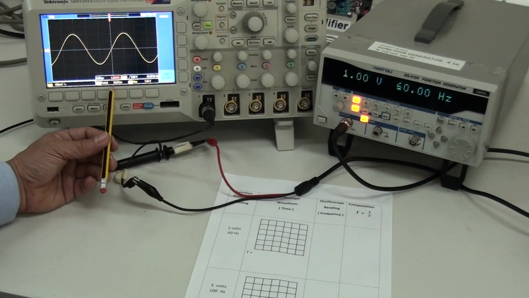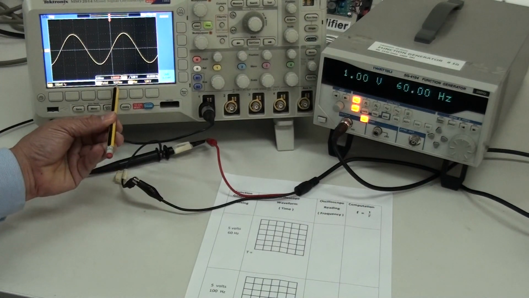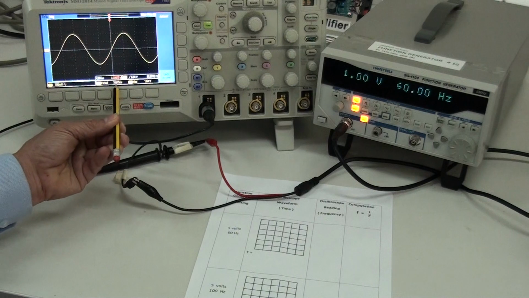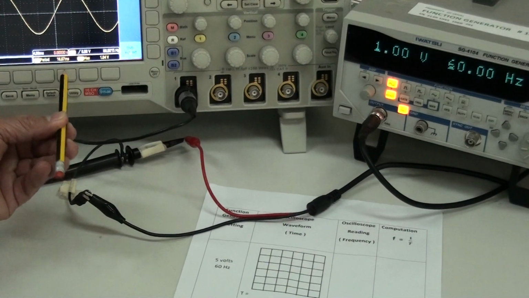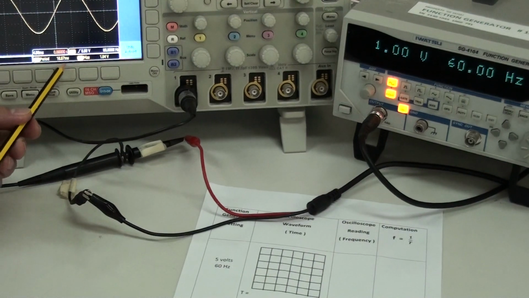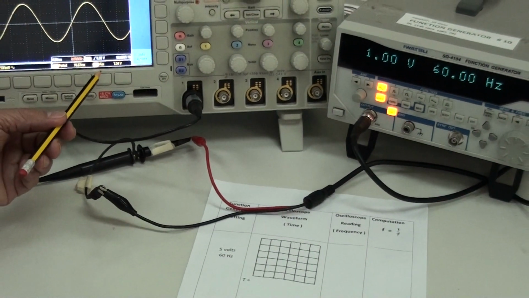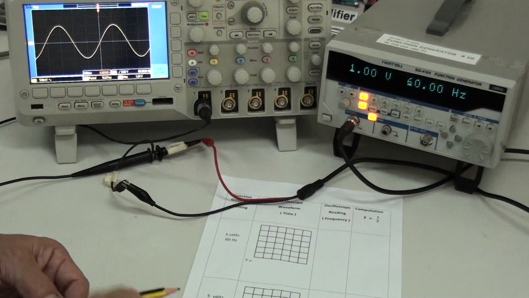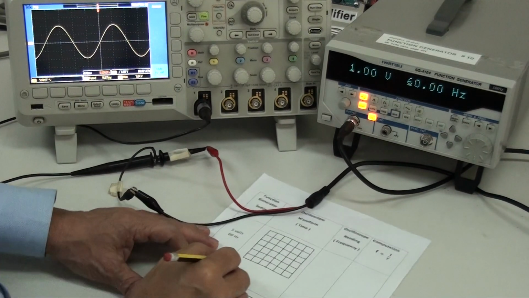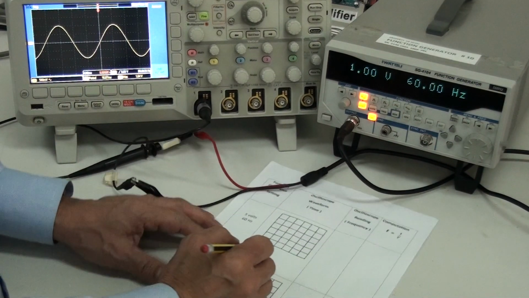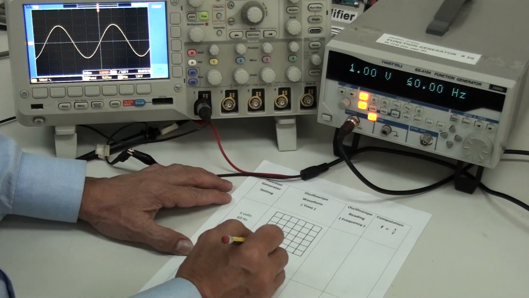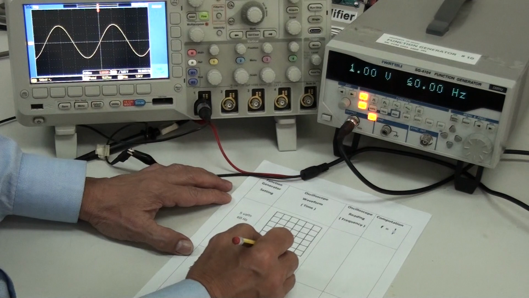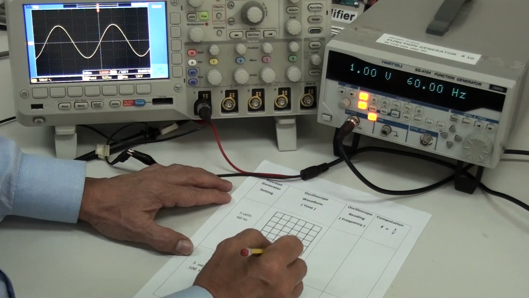This is the time, 16.67 millisecond, that is the time or period of 1 cycle. And then we are going to write here the answer. Time is equal to 16.67 millisecond.